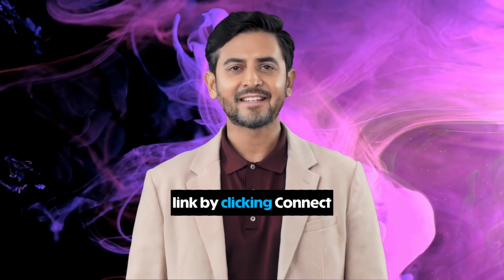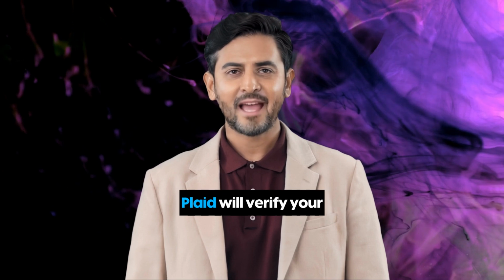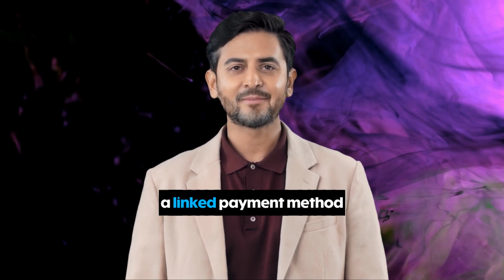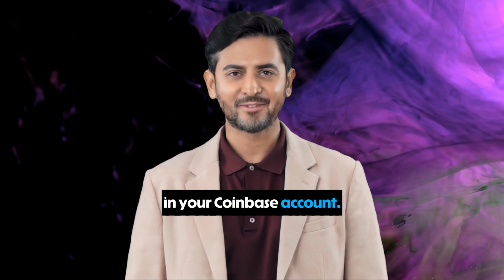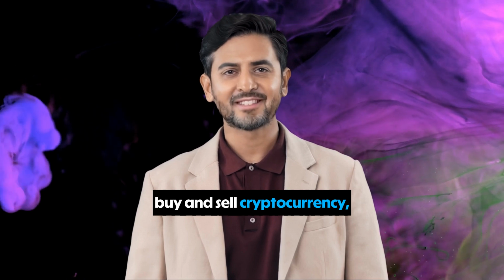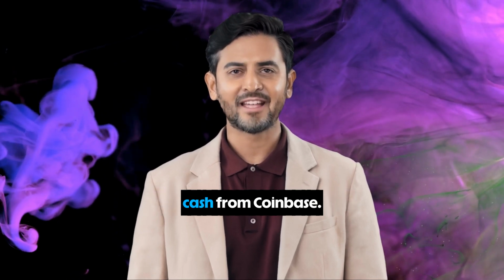Step 9. Confirm the link by clicking Connect or Link Account. Plaid will verify your bank account instantly, and it will appear as a linked payment method in your Coinbase account. You can now use this bank account to buy and sell cryptocurrency, deposit funds, and withdraw cash from Coinbase.